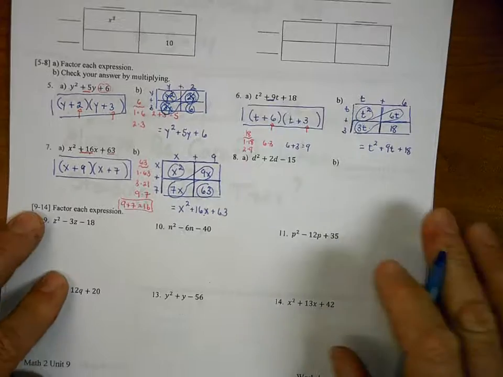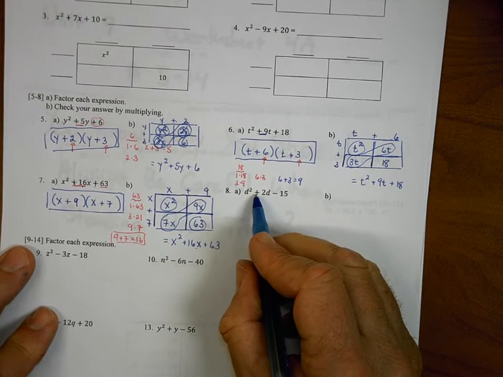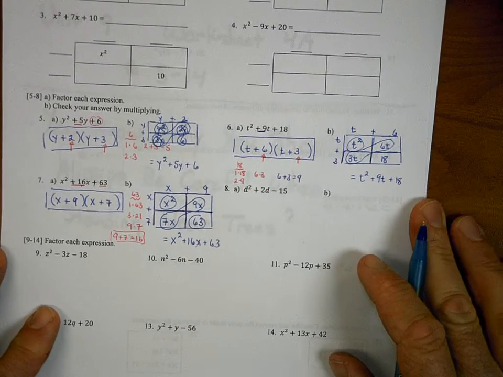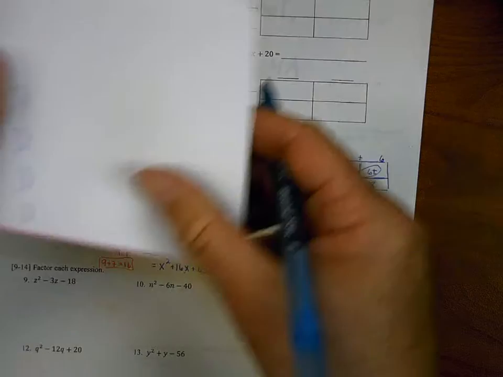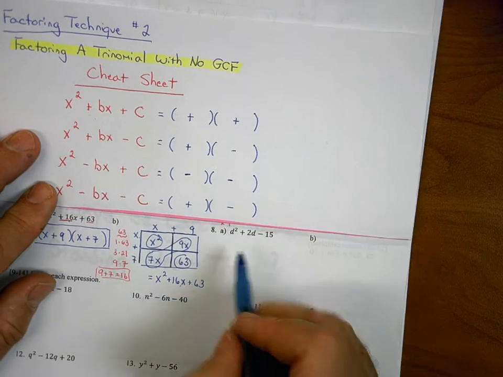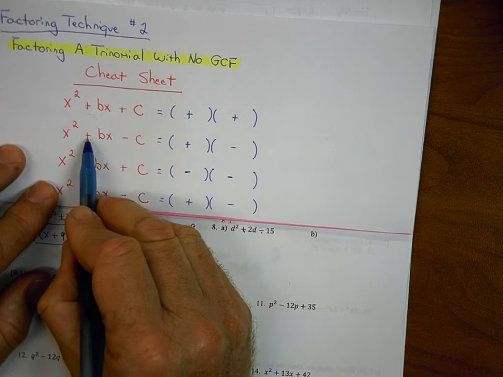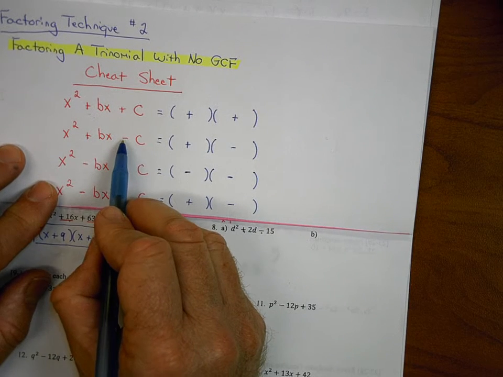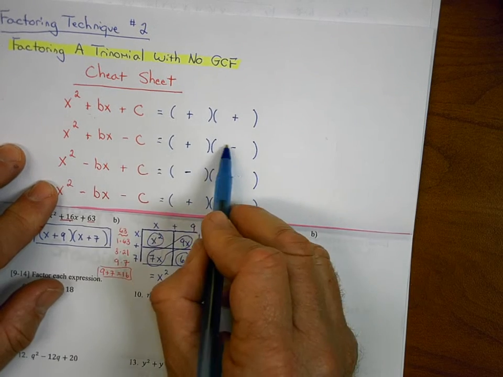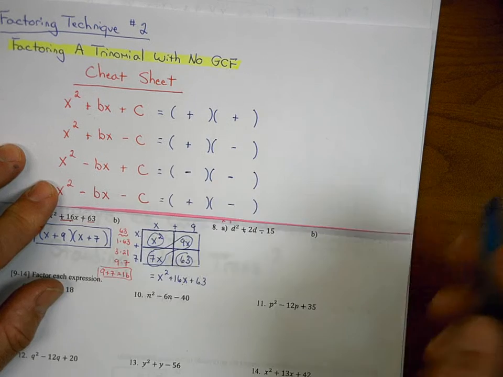Okay, number 8, d to the second, or d squared, plus 2d minus 15. And I'm going to factor that. So I go to my cheat sheet here, and notice I have a trinomial. It's a plus and a minus. So when I have a plus and a minus, according to my cheat sheet, my two sets of parentheses, I'm going to have a plus and a minus.